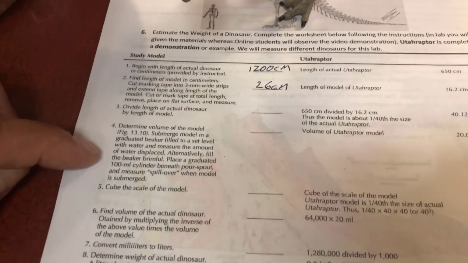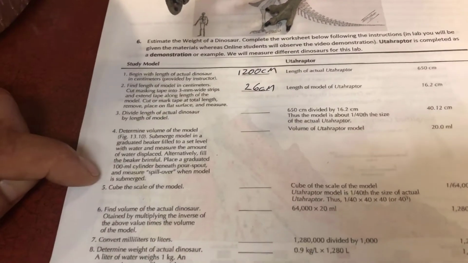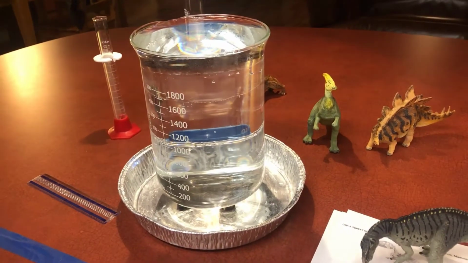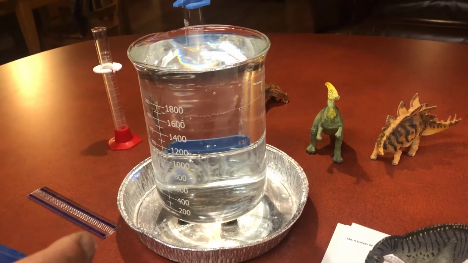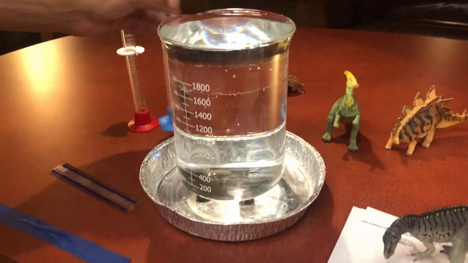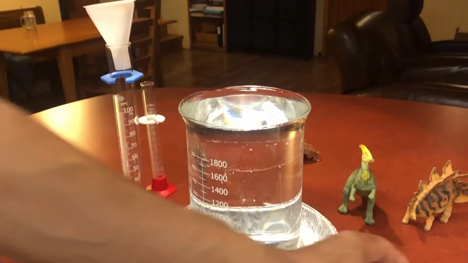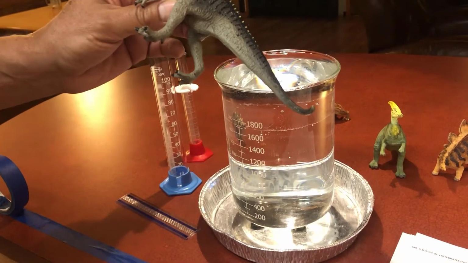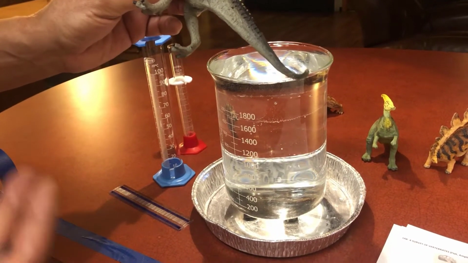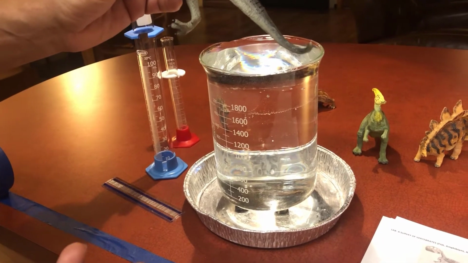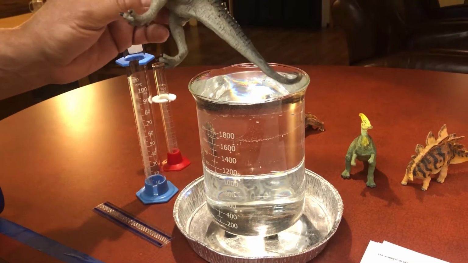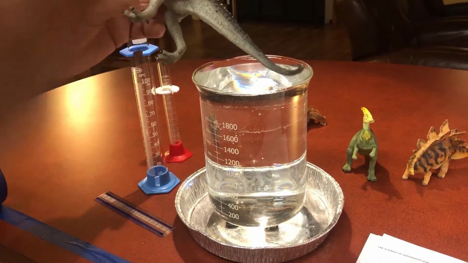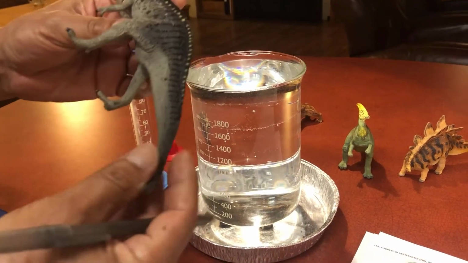And then we need to figure out the volume. I have the apparatus set up over here, where I have this 2,000 milliliter beaker, and the graduated cylinder in the back. We're going to figure out the displacement, using Archimedes' principle of volume displacement. Remember the story about how the king asked Archimedes to figure out whether the crown was really gold or not, and he realized that when he got in the bathtub, there was a water displacement. We're going to do that experiment right here.